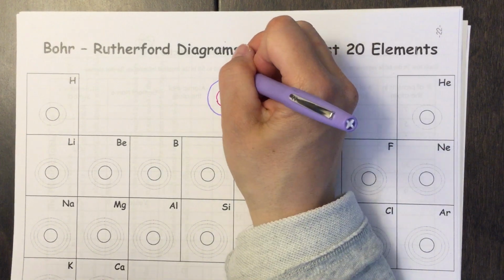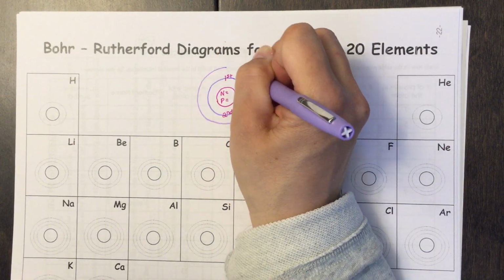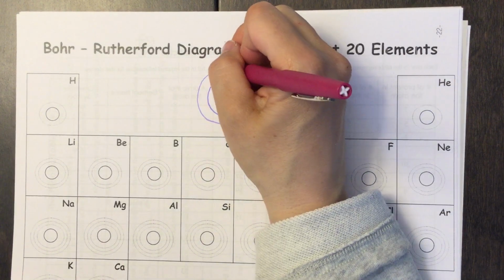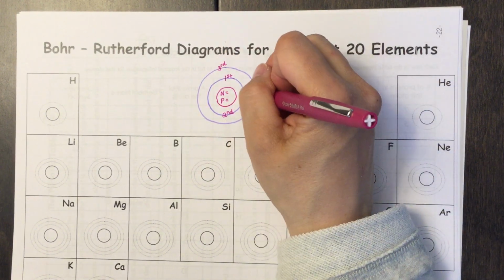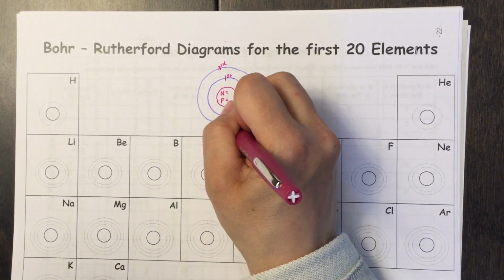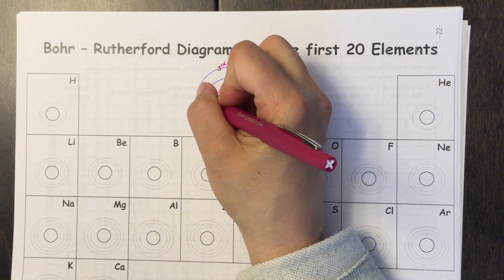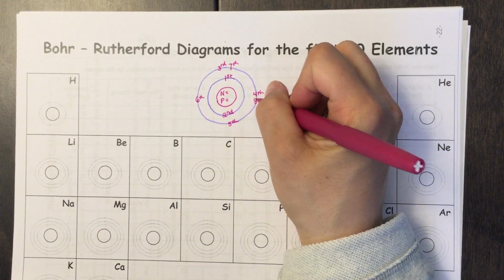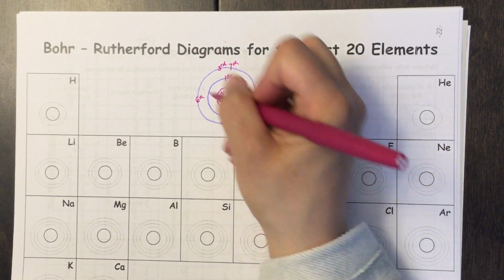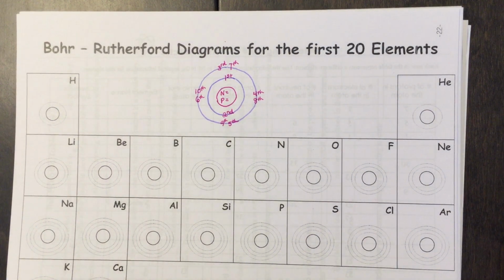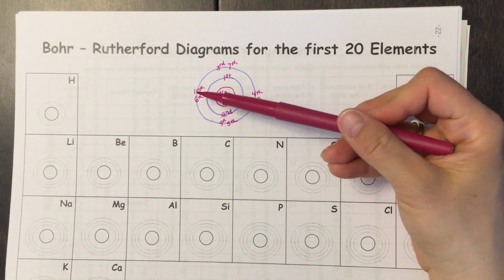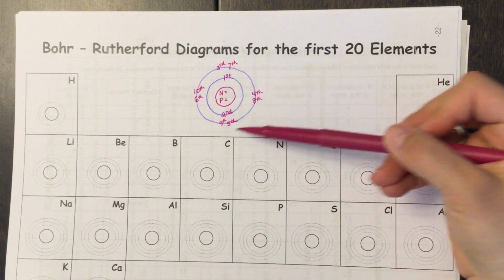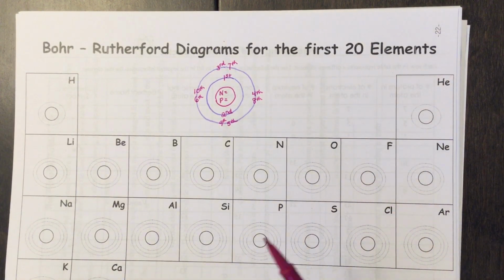If we have a second shell, our third electron goes at 12 o'clock, then our fourth at 3 o'clock, then our fifth at 6 o'clock, then our sixth at 9 o'clock, and then we come back up again: 7th, 8th, 9th, 10th. So we always go 12, 3, 6, 9, 12, 3, 6, 9, kind of like a clock. And we've decided to set up our electrons like this on purpose so that it helps us when we do bonding later on.